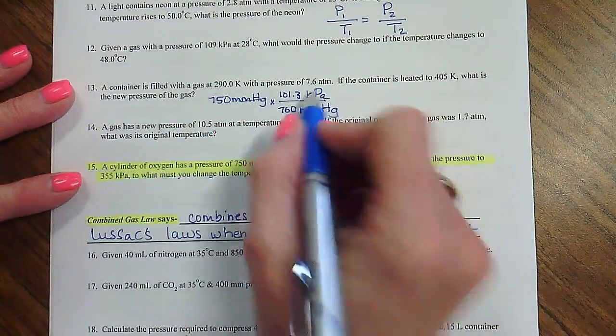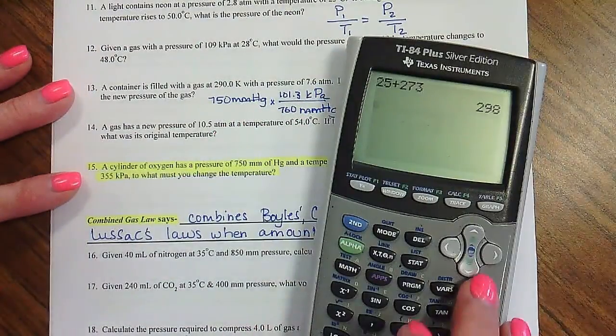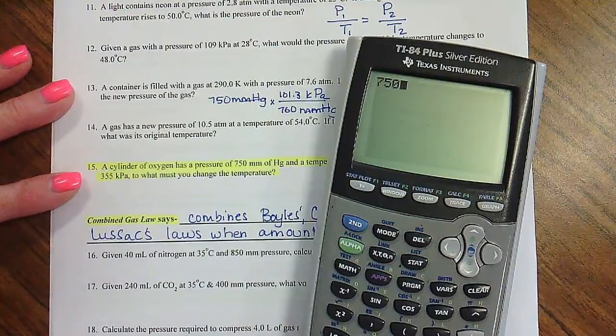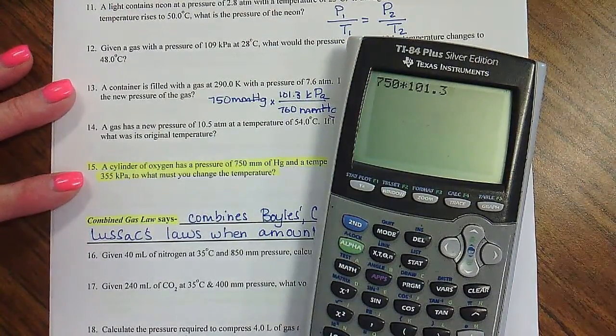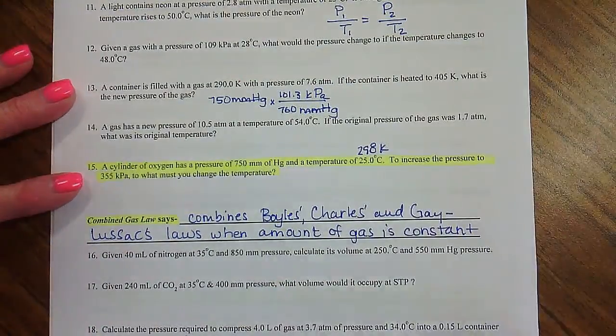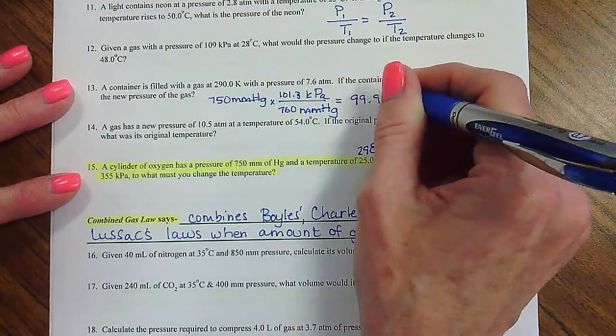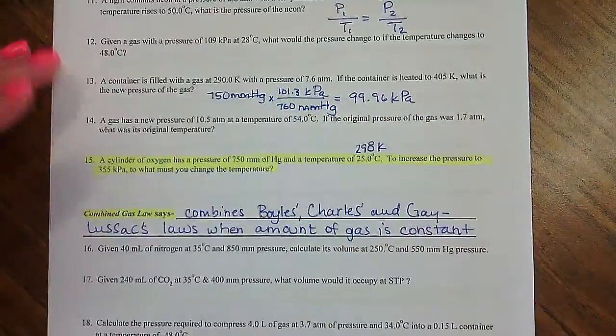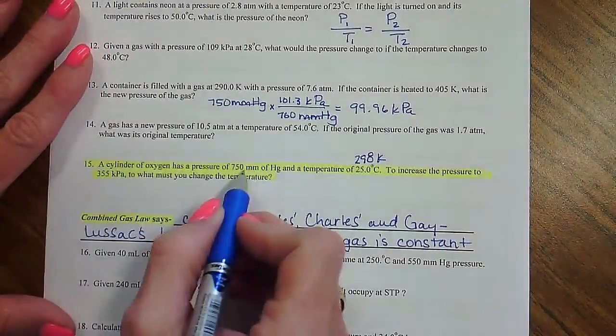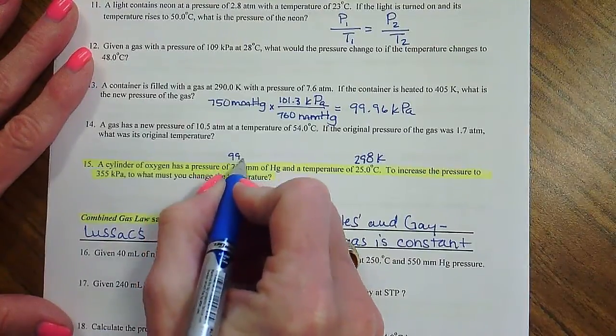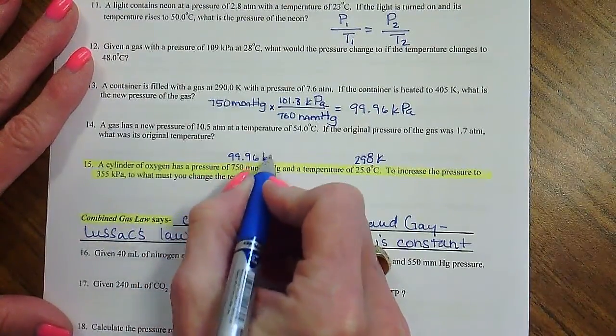So that'll cancel. I'll get kilopascals then. 750 times 101.3, and then I divide by 760. 99.96 kilopascals. So that's what I'm going to use right there.